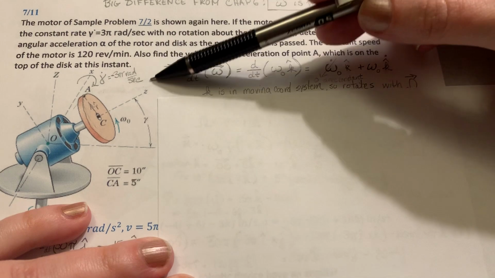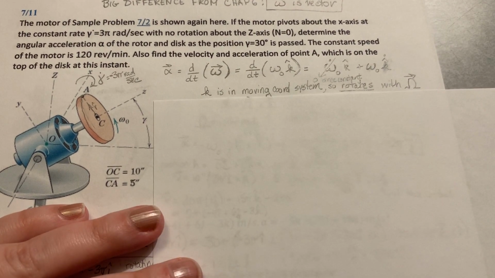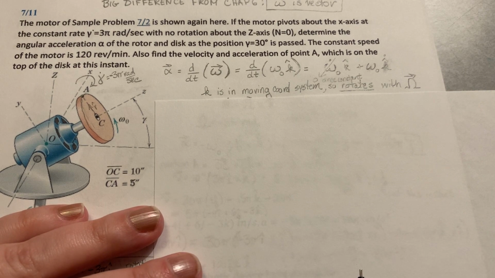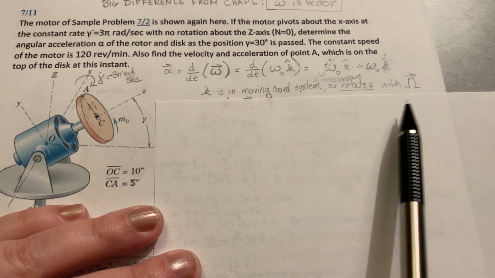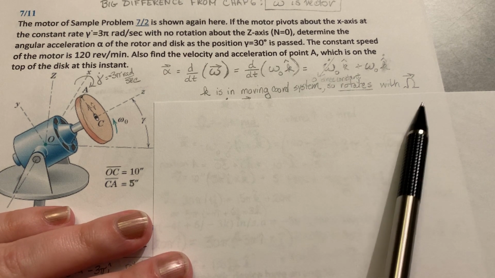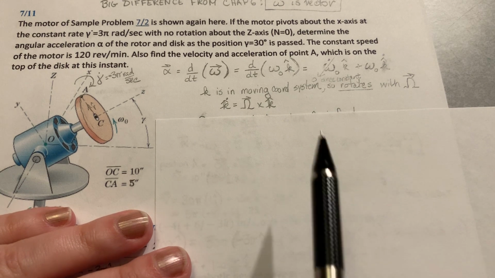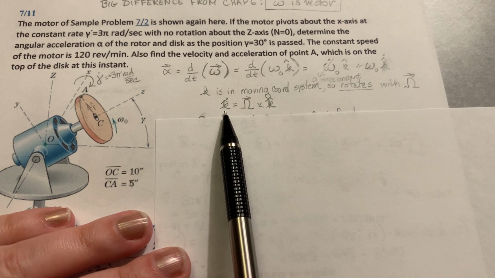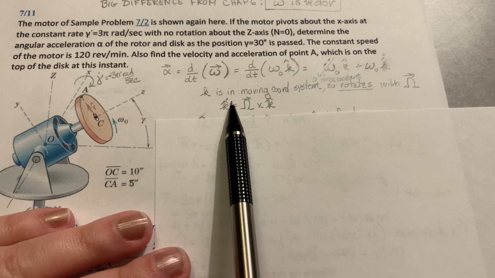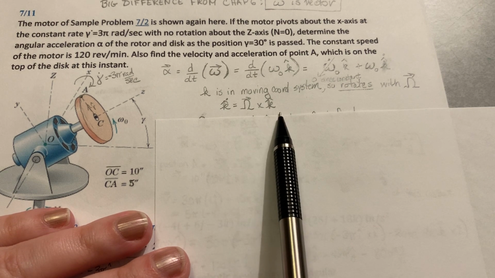k is in the z direction, and it rotates, and typically we think about the coordinate system rotating with some big omega. So we're going to have k hat dot equals big omega cross k hat.